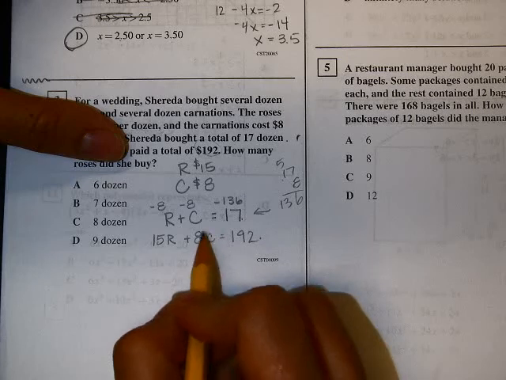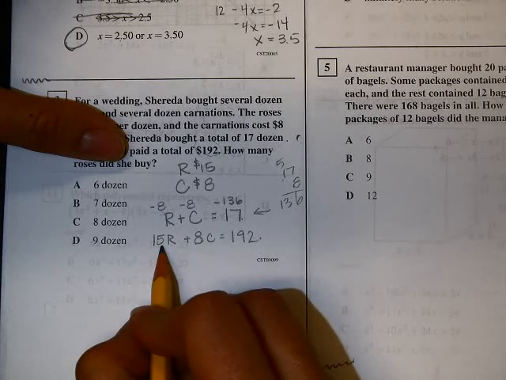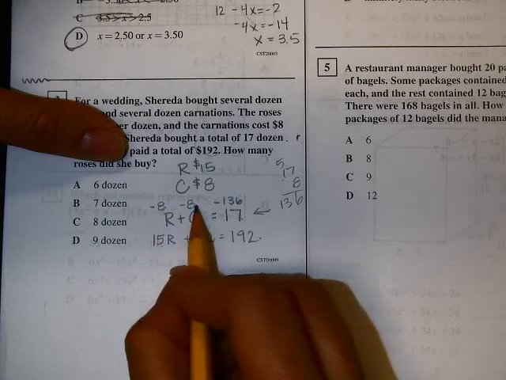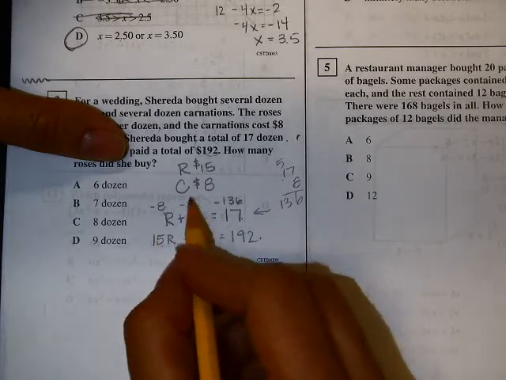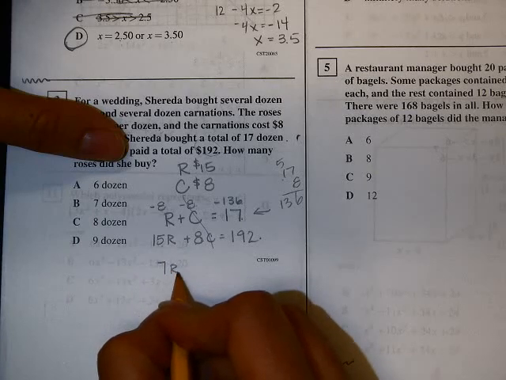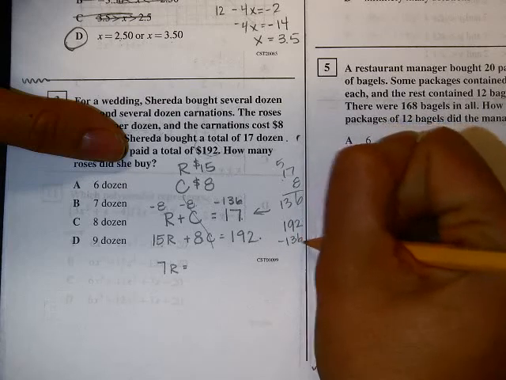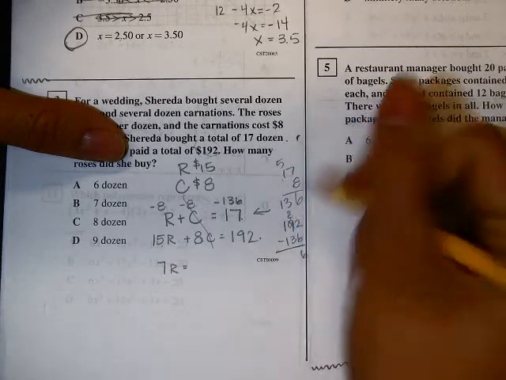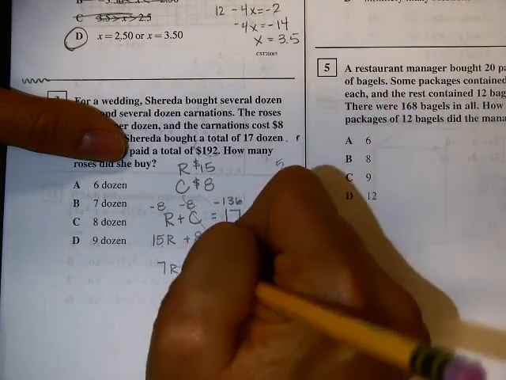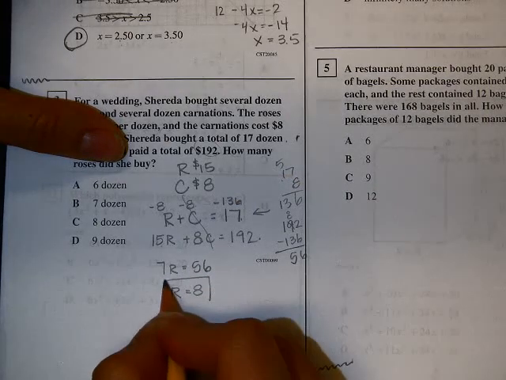So why did I do that? I wanted these guys to go away because I really wanted to have an R as my answer. So I multiply through by a -8 all the way through. So those cancel, giving me 7R is equal to 192 minus 136, which would give us 56. So I get that I have a total of 8 dozen roses.